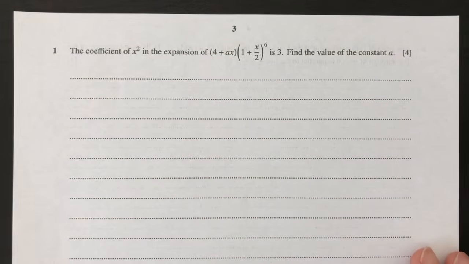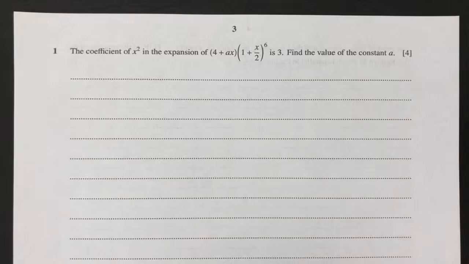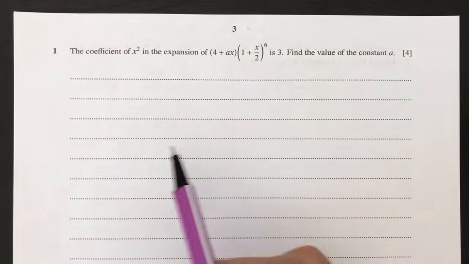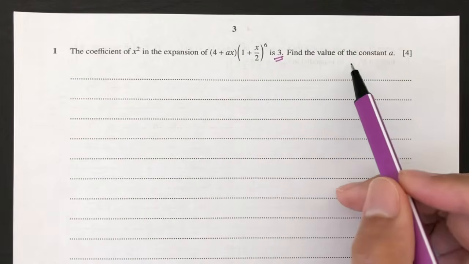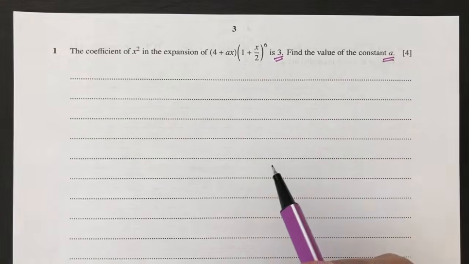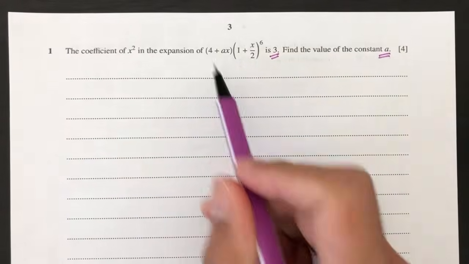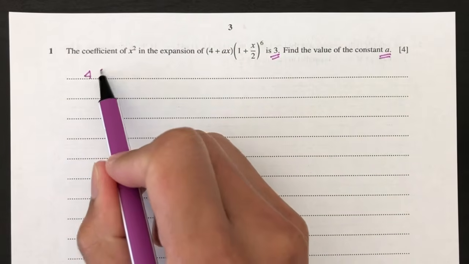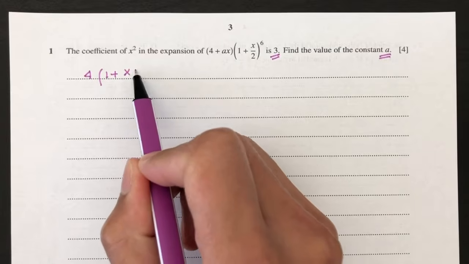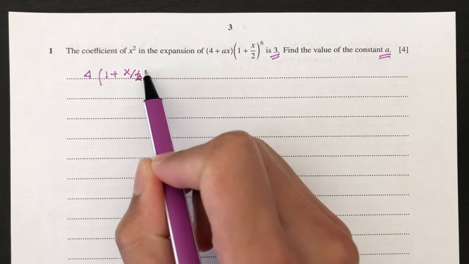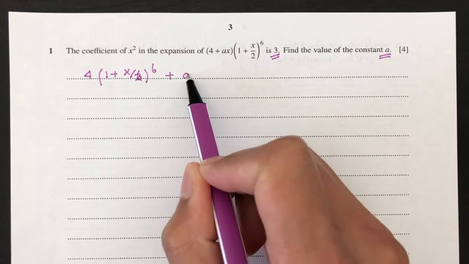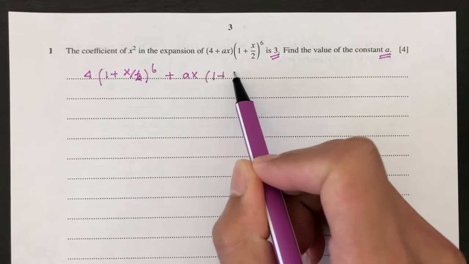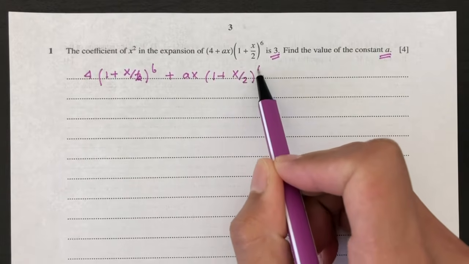So it says the coefficient of x squared in the expansion of these two functions is 3. Find the value of a. So one by one, how would you expand these functions? First you will do 4 times (1 + x/2)^6, and then plus ax times (1 + x/2)^6.